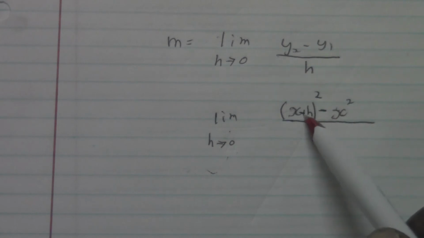So let's solve this. With limits you just plug in the value for h, 0, in here. If we do it now, we get 0 over 0. So we get x squared minus x squared, 0 over 0. Alright, so we know 0 over 0 can't work, so we factor out this minus this. So basically we have to factor the h minus 0, just h.